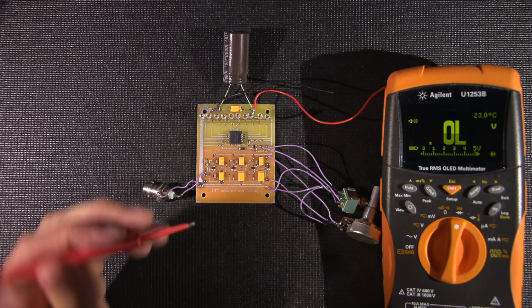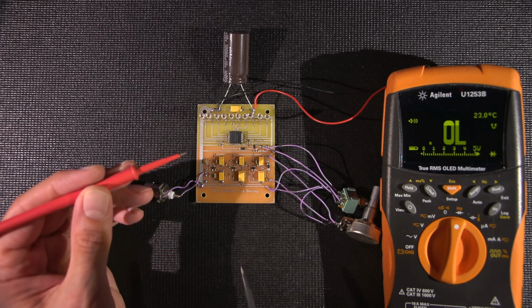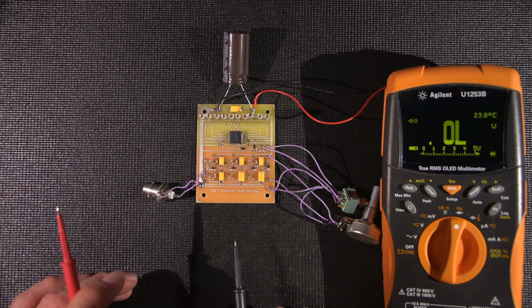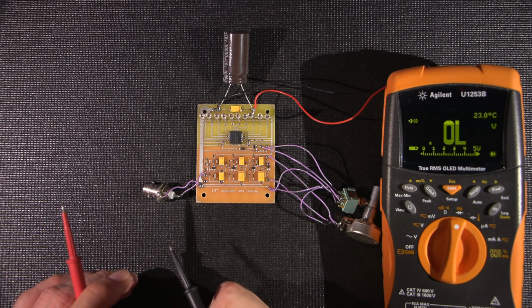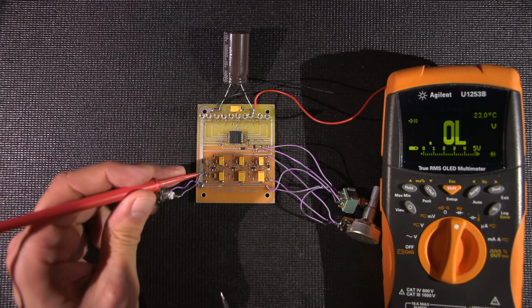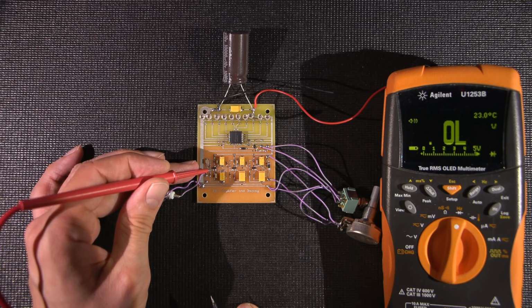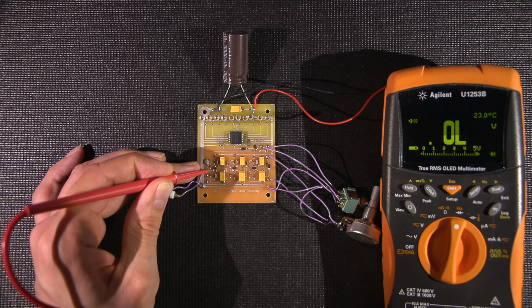So what I'm going to do is, since this is an NPN transistor, the positive lead goes on the base. If it was a PNP transistor, the negative lead would go on the base. So I need to use the positive lead here of my diode checker and put it onto the base. So what I'll do is I'll put this here and I'll just focus in on this here.